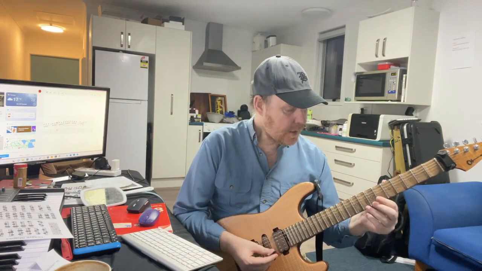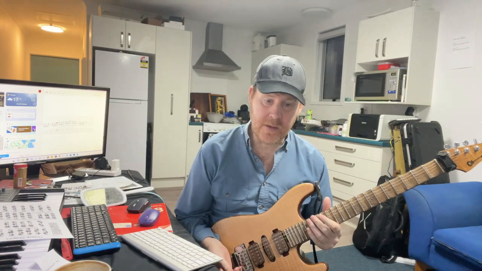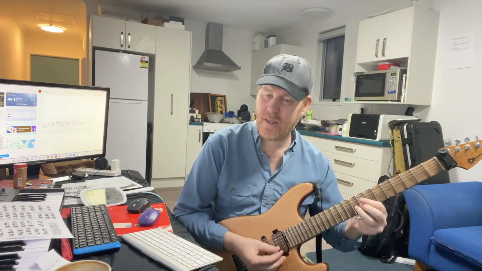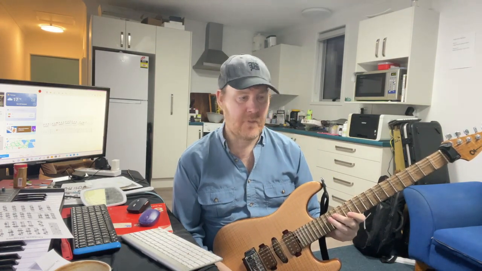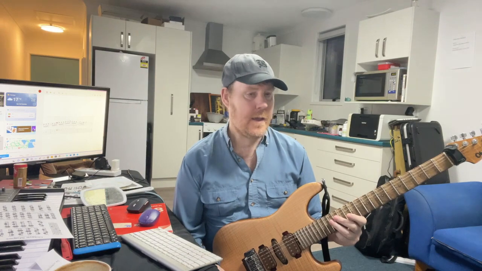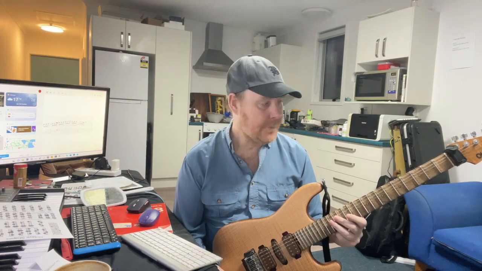Now, if you don't understand about modes, come for lessons. All right, so they may go, what do I play over this? So I start, maybe start with a bend. And then they'll go back to using the licks they learned before they had lessons, and those licks may be out of time, which is a big problem, or they're just sloppy.